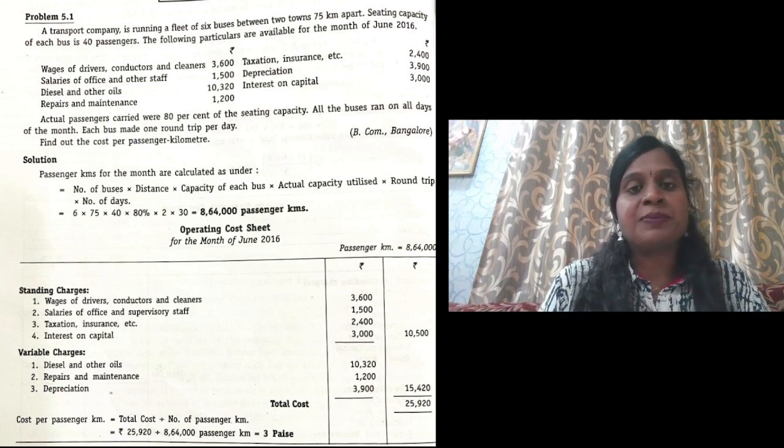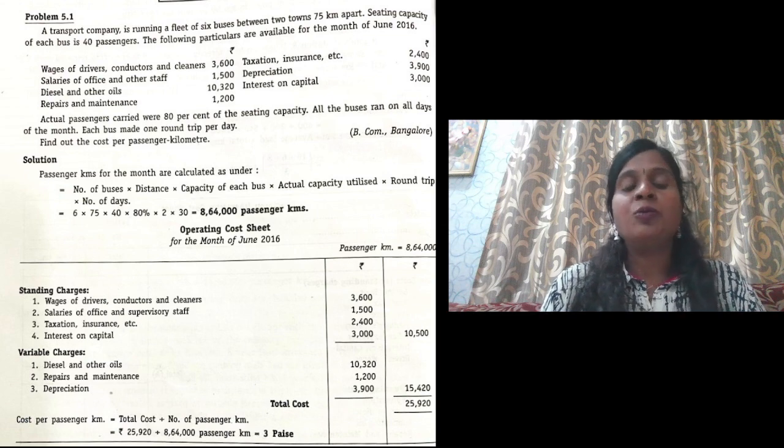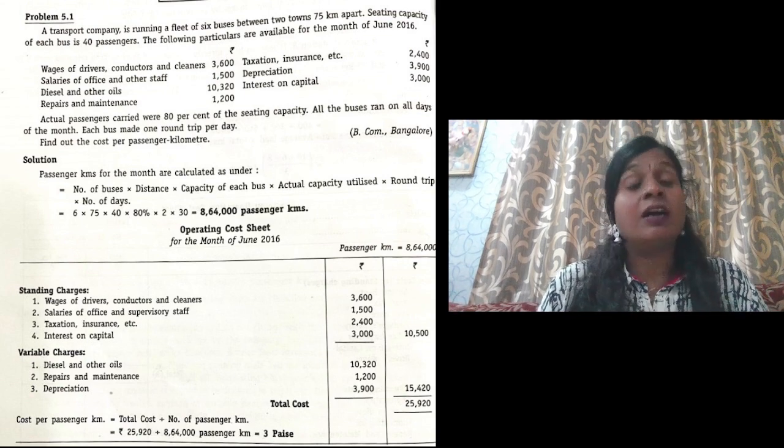Repairs and maintenance, variable expenses. Taxation and insurance, etc., fixed expenses. Depreciation, variable expenses. Interest on capital means they have made a loan for the purchase of the buses, that is called investment on the capital, and we are going to calculate the interest on capital also. It is a fixed expense.